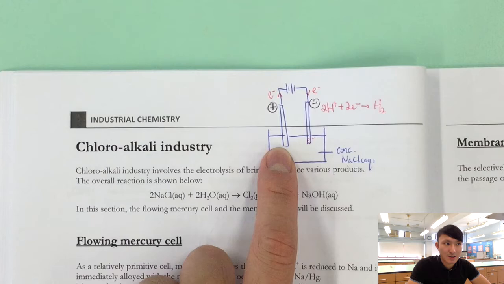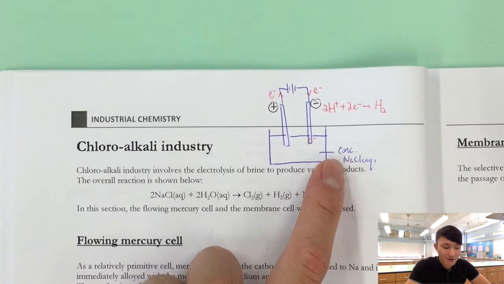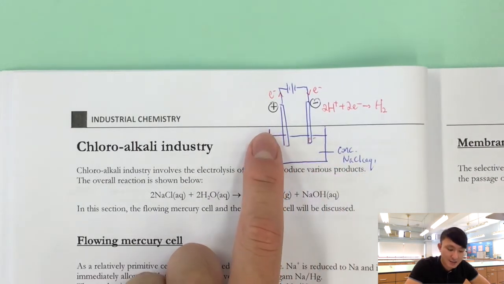So based on the position in the ECS, we should have hydroxide ion undergoing oxidation at the positive electrode. However, here we are using concentrated sodium chloride, which means the chloride concentration is much higher than the hydroxide ion concentration. Therefore, due to the concentration effect, chloride will be preferentially discharged in this case.